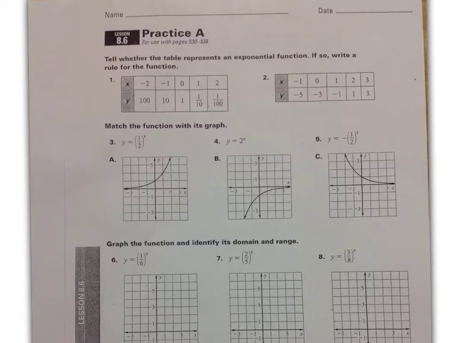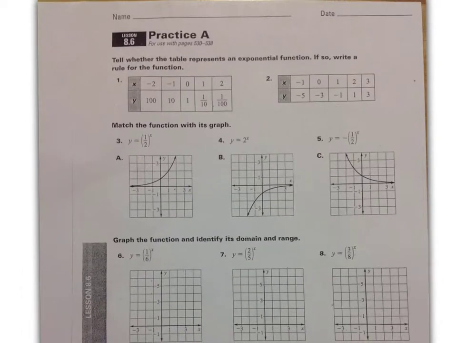Alright guys, so for 8.6, this section is dealing with what's called exponential decay, and what we worked with in 8.5 is exponential growth. So remember that we had these graphs that look just like this, that started slow and then shot up. Well, decay is going to go in the opposite direction, so it's going to start by decreasing rapidly, and it's going to slow down its decrease. So this graph is an exponential growth, this one is exponential decay.